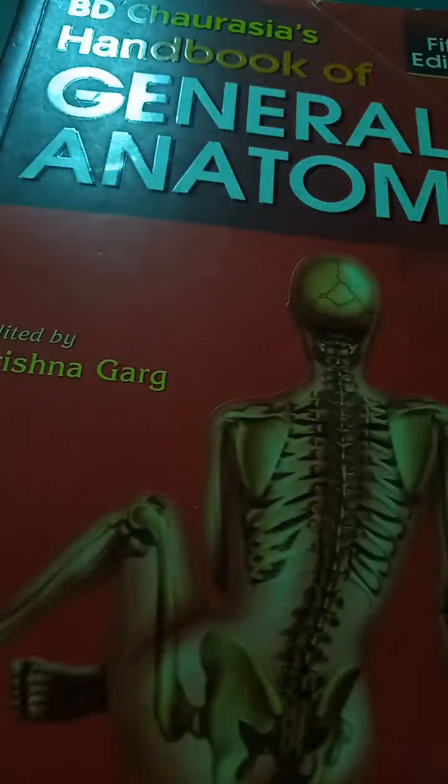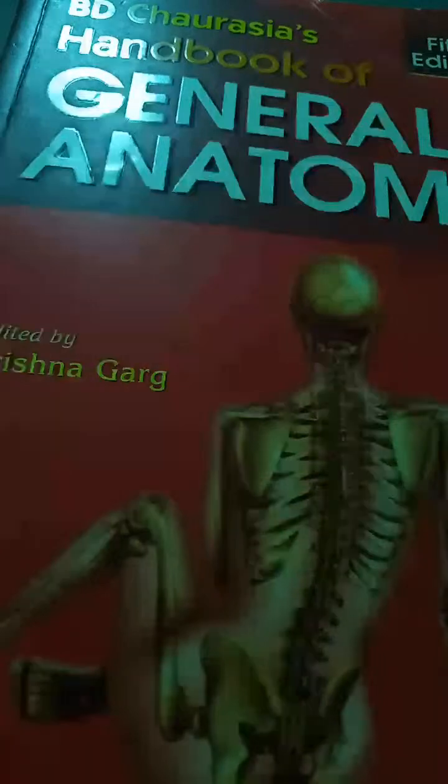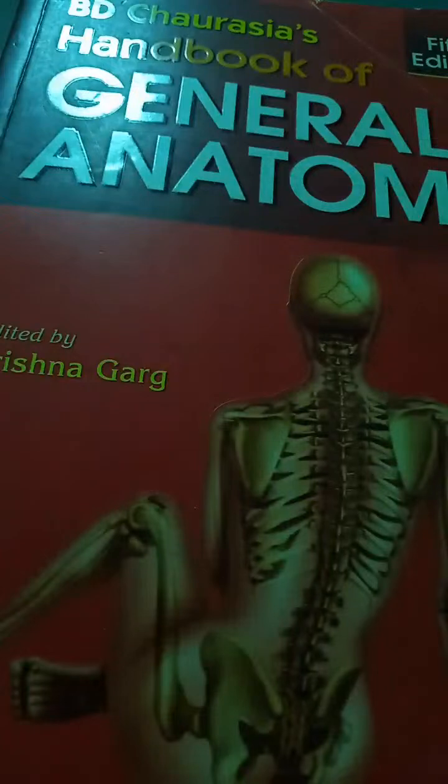Hemiplegia: paralysis of one half of the body. Paraplegia: paralysis of both the lower limbs. Monoplegia: paralysis of any one limb.